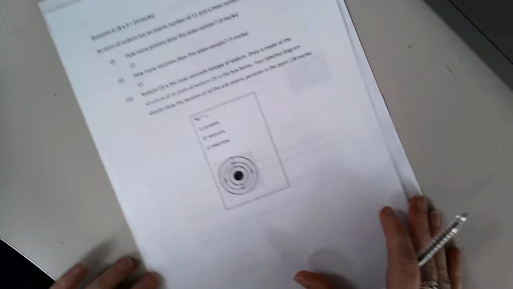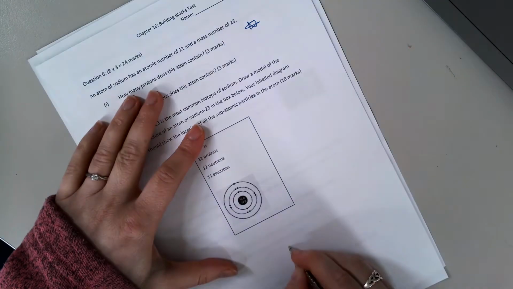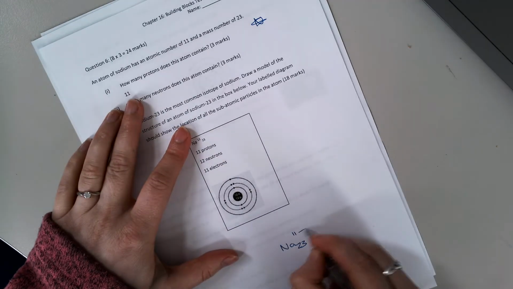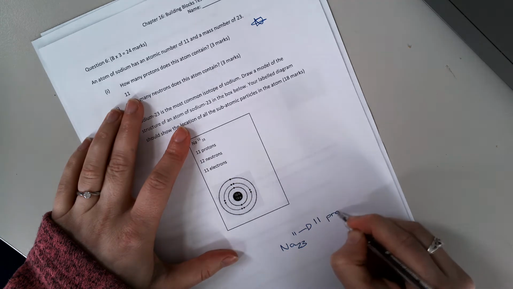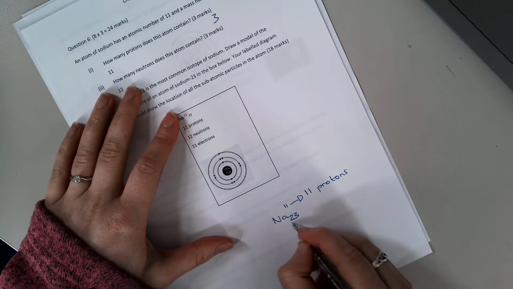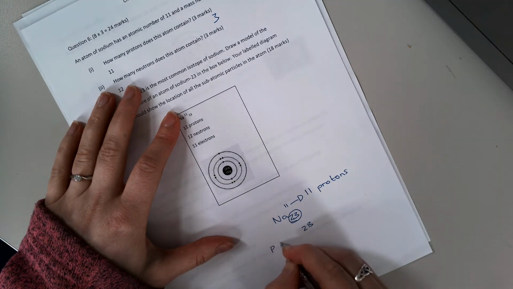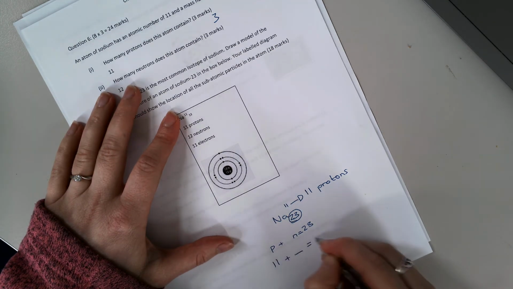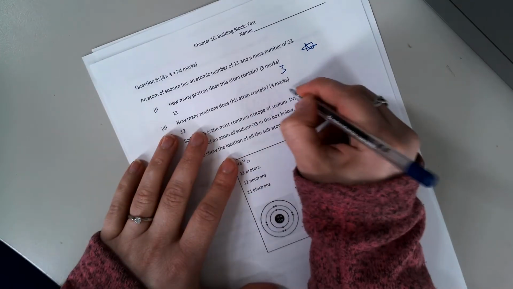Question 6 then: an atom of sodium has an atomic number of, so I'll actually just do this down here, 11 and a mass number of 23. You're asked how many protons does it contain. So this is my atomic number. My atomic number is my number of protons. 3 marks there for my protons. Here 23 is my mass number, and that's my number of protons and neutrons. So if I have 11 protons, 11 plus what gives 23? 11 plus 12. So 12 here.